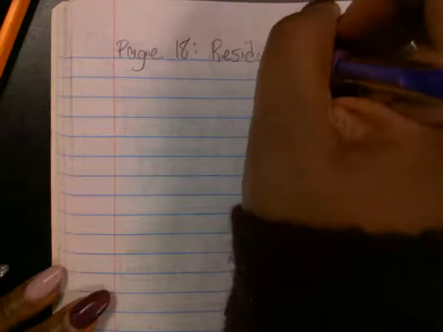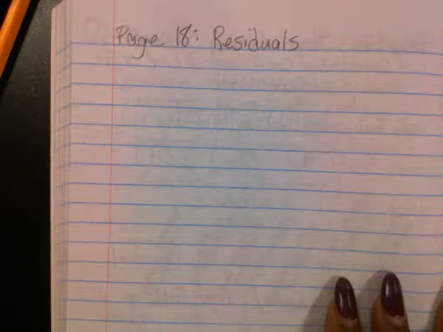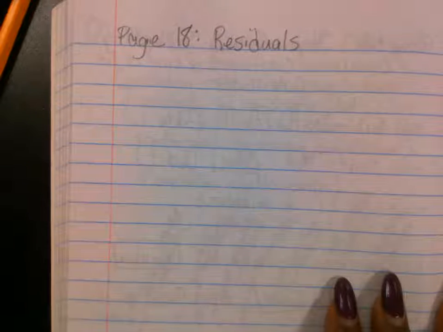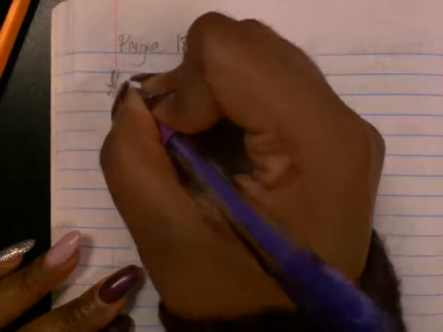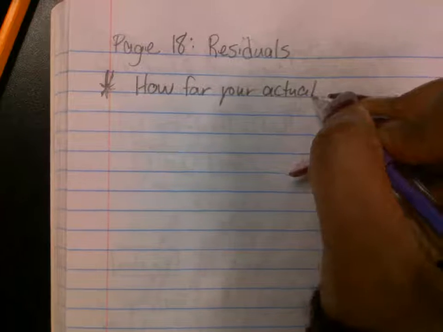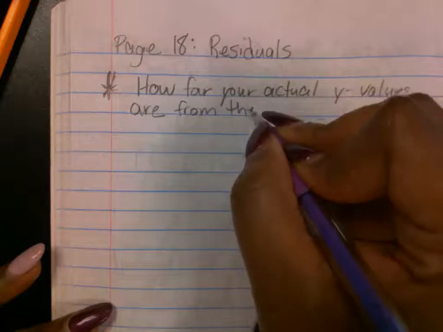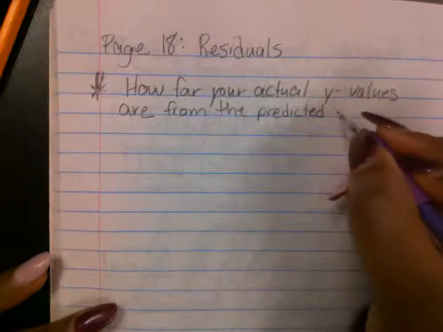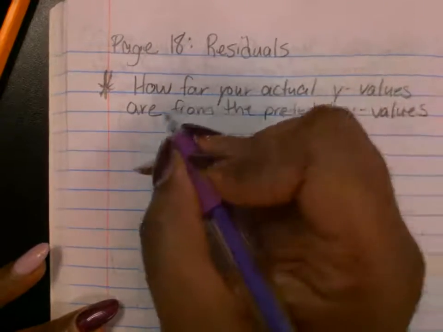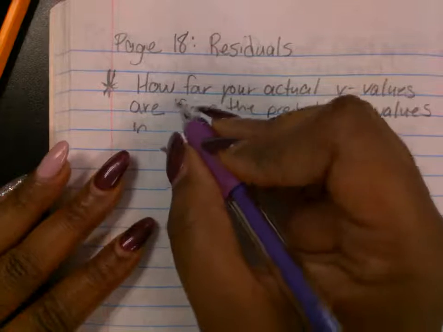Page 18 is residuals. Okay, so residuals, the overall view. I'm gonna give you an overall view, and then we'll get more in depth. But I'm gonna try to keep it as simple as possible. But if you get lost, just say, Miss Reyes, I really don't understand. Okay. All right. So residual is how far your actual y value is from the predicted. This is just the overview, so it's not going to make sense in the beginning, but as we go deeper, hopefully it'll make more sense. So it's how far your actual y values are from your predicted y values in a scatter plot.